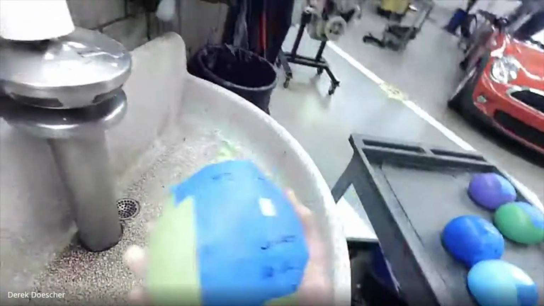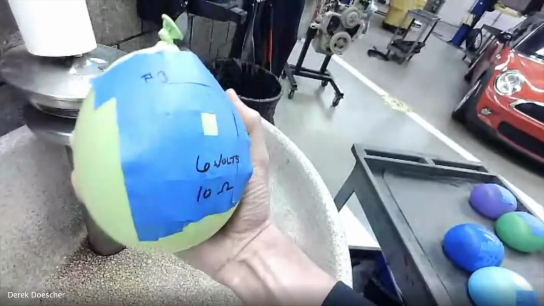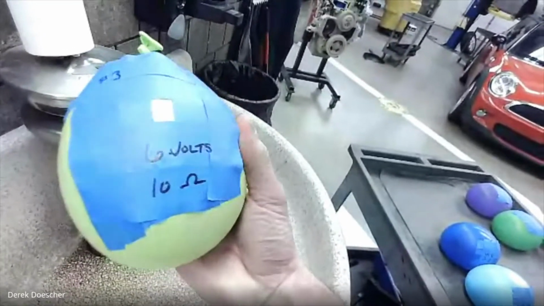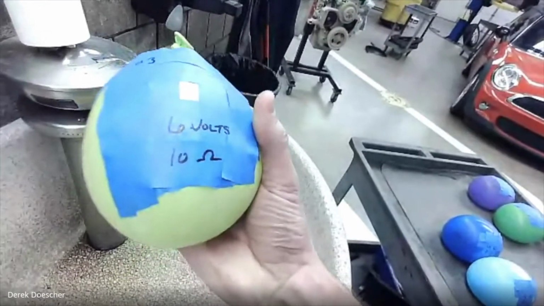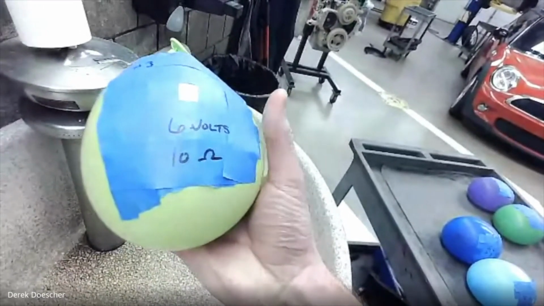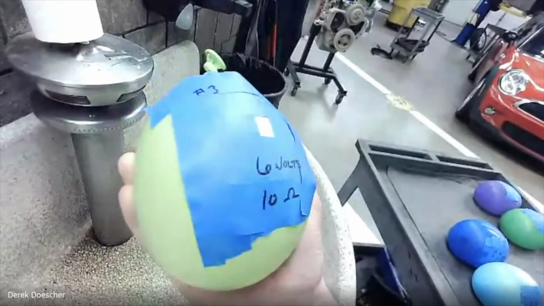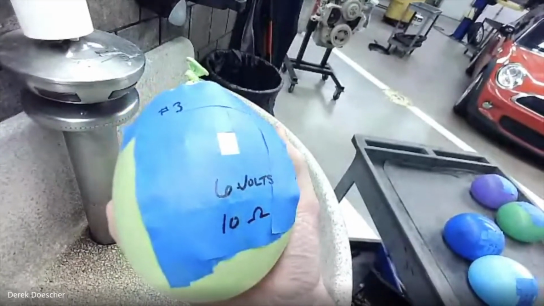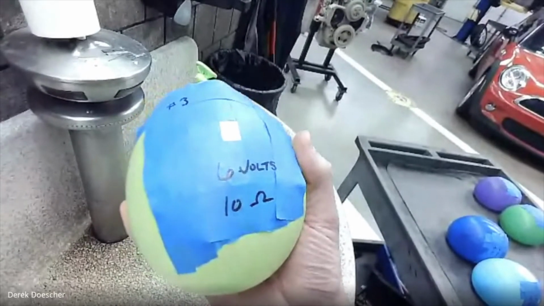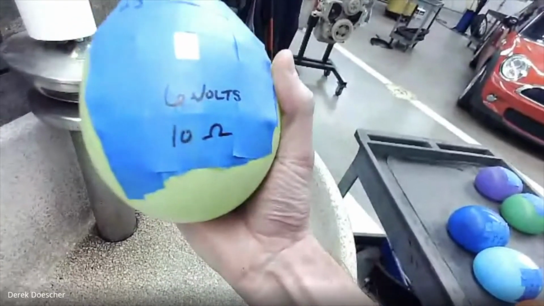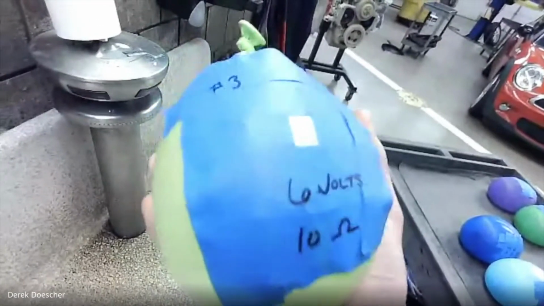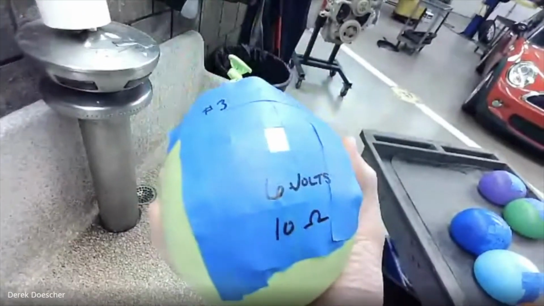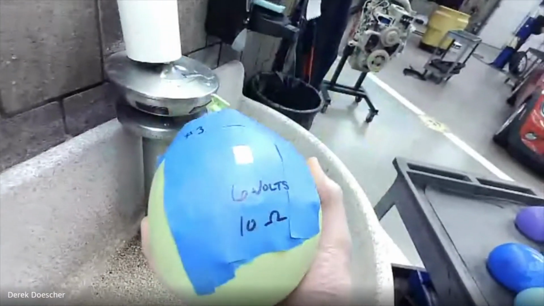I'll hold it up here. I have this balloon. I have a taped hole in the center, and then I have it filled. So the resistance is that square hole. So we see this one is 10 ohms. The smaller the hole, the more resistance. Because if I poke a hole in this, the water is going to want to come out, just like the electrons want to move through the circuit.